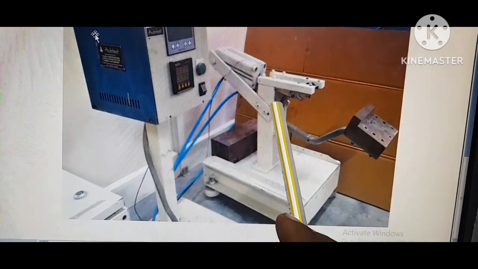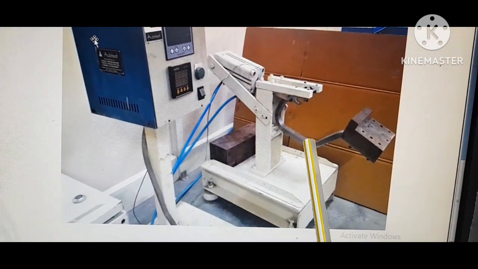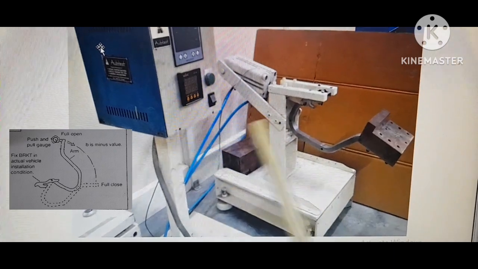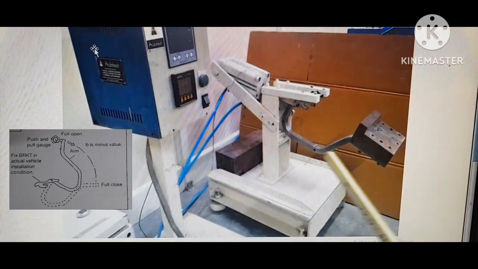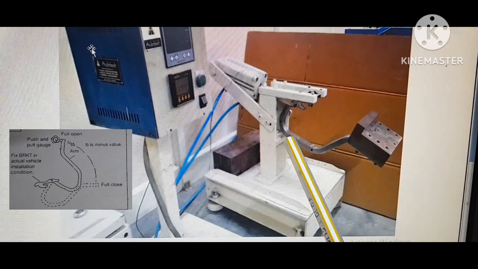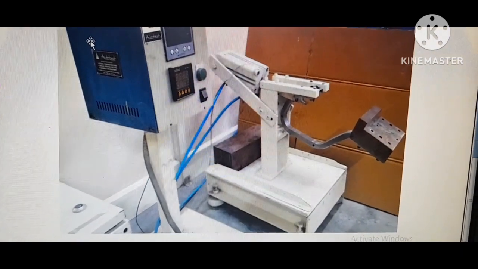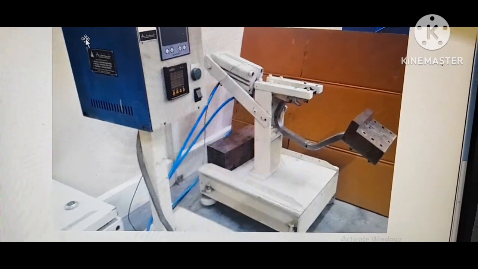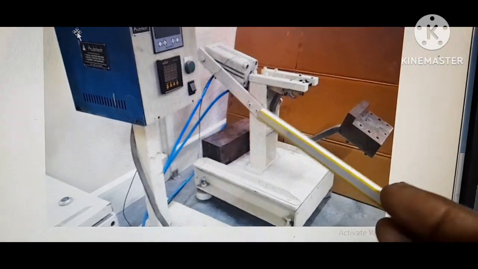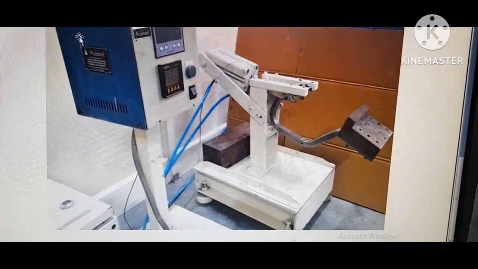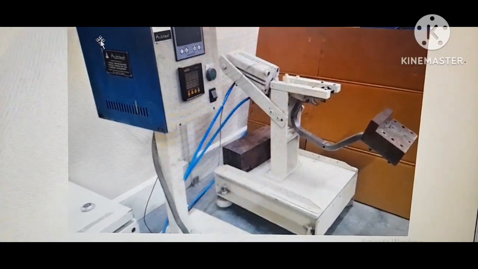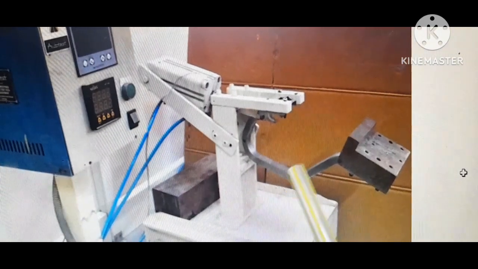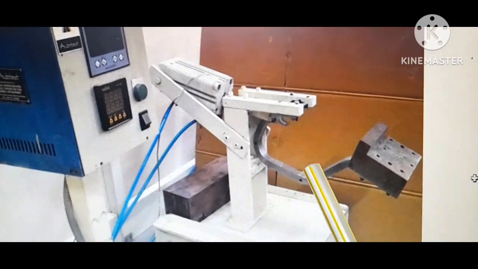So friends, you see this material is made of ferrous material, and it is under test condition, and this material has cyclic loading from here to here. It goes up and down. This is cyclic loading, and this material is under test condition. For this component, we try to calculate the endurance limit.